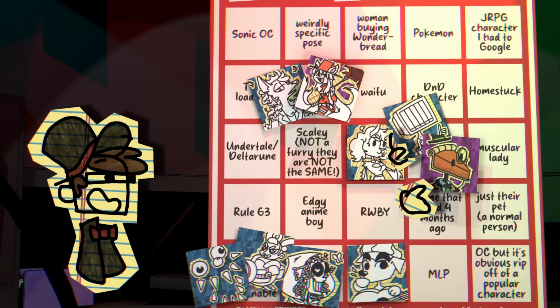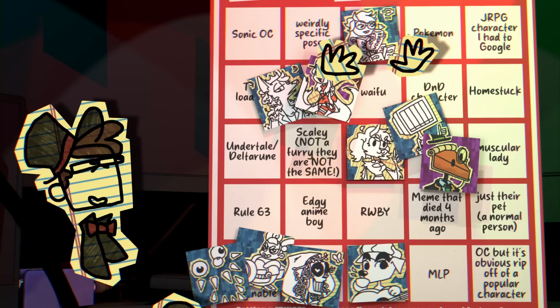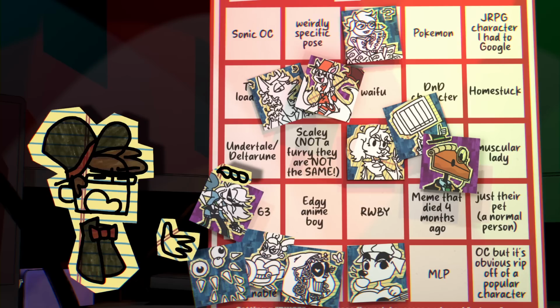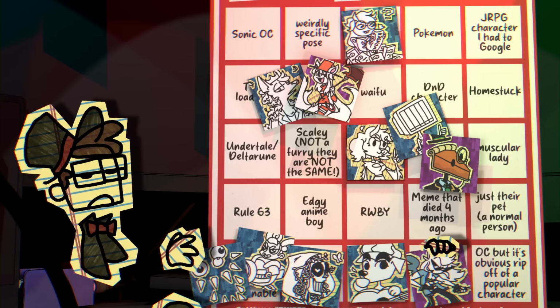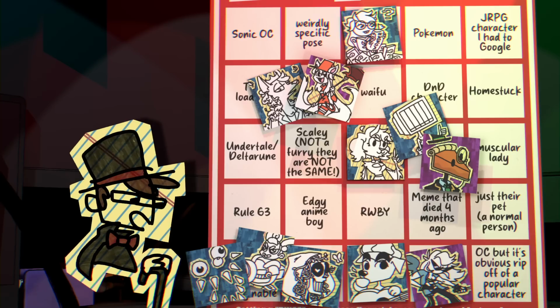Coconut is here and Mega Pie Man were great object heads. Jade Harley has a Homestuck character buying Wonder Bread, which I'll leave here. And Jules has truly bingo maxed by commissioning this sinful square that contains weirdly specific pose, Homestuck, Muscular Lady, Rule 63, and My Little Pony, which I'm gonna put here because I think that's the funniest spot to quarantine them to. It looks like I've got a little ways to go.